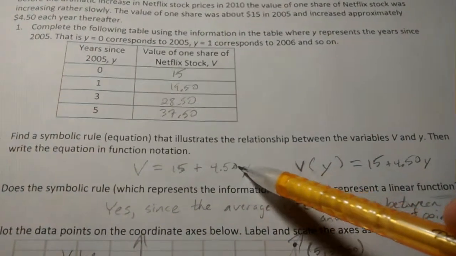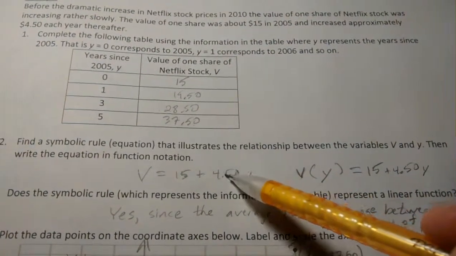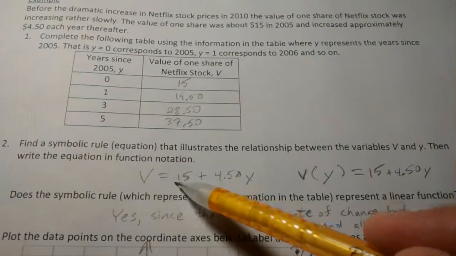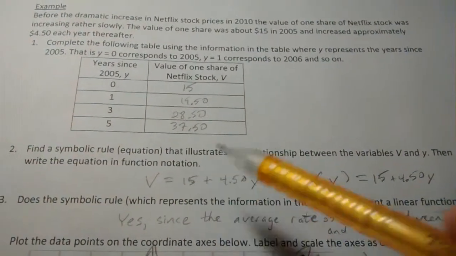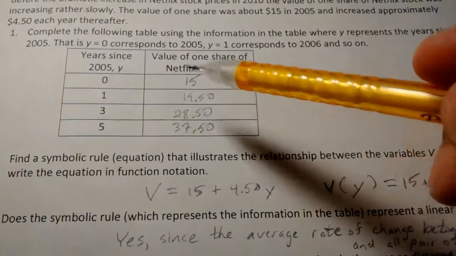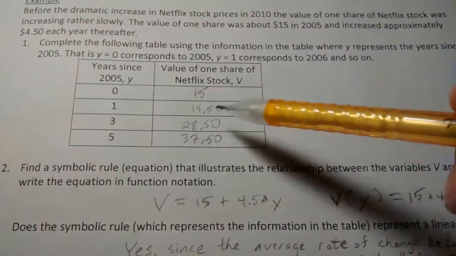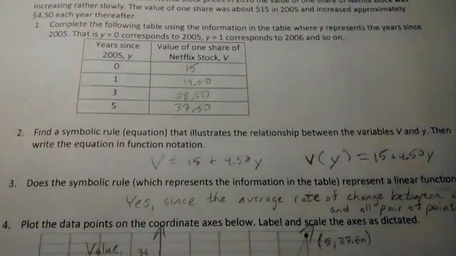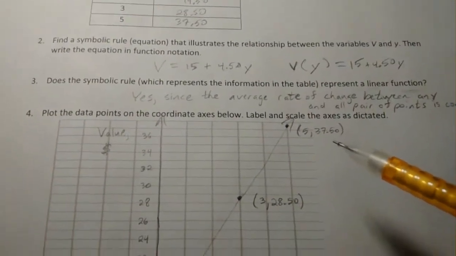So if you replace this with 0, 0 times that will give you 0, and then the value of v will be 15. So there are one or two ways you can think of it. My main point here is to beware that your vertical intercept may appear on a table of values that you've already calculated. So beware of that.